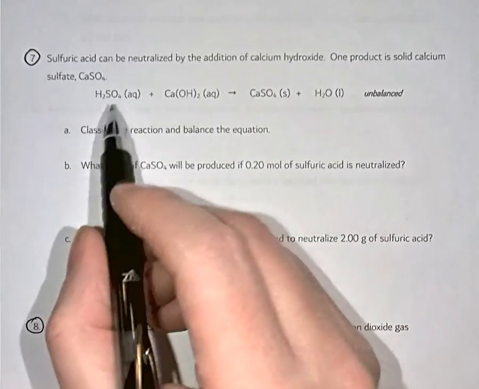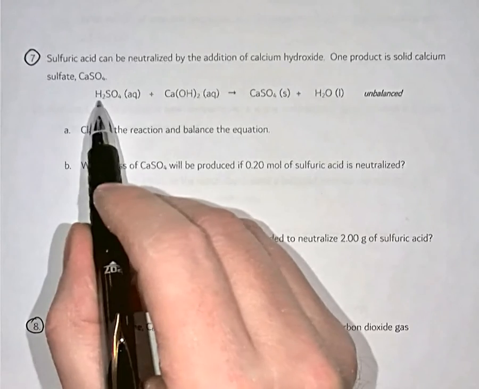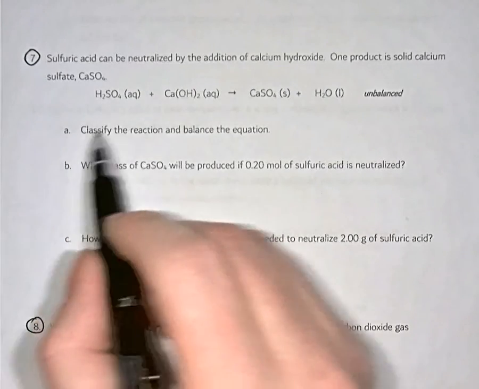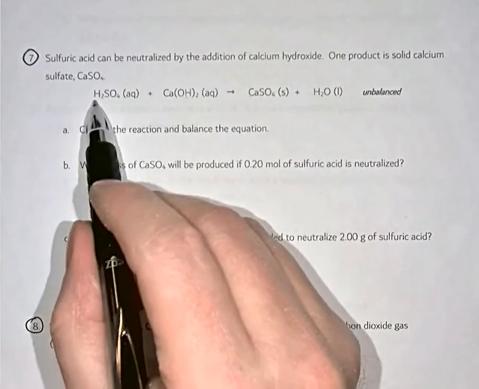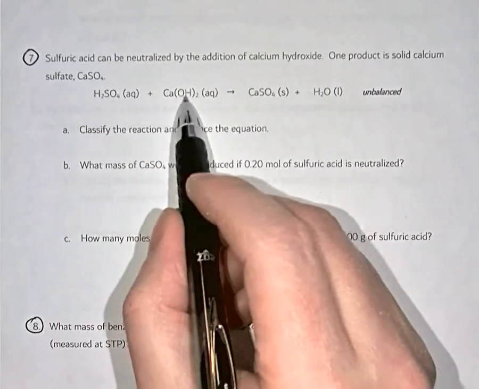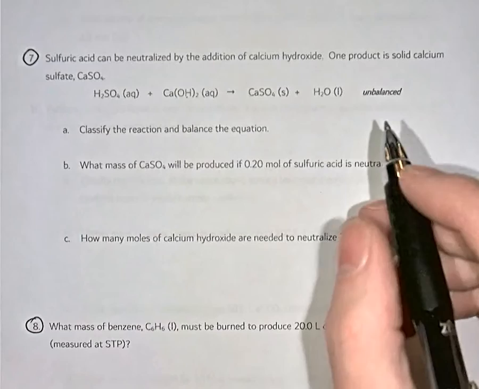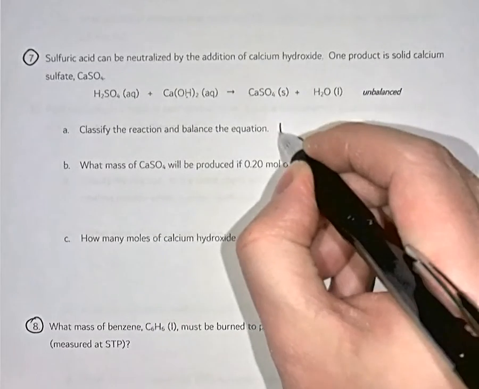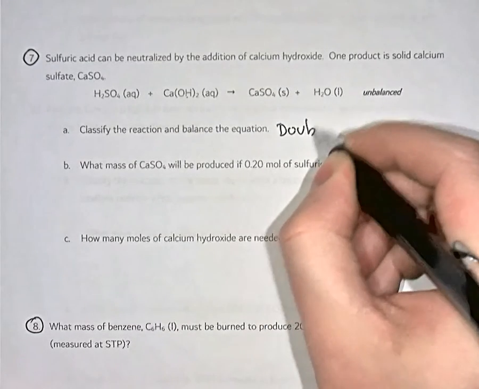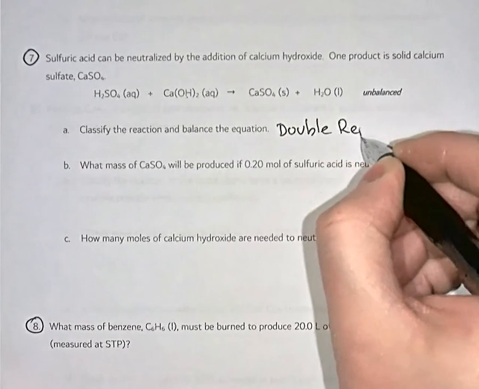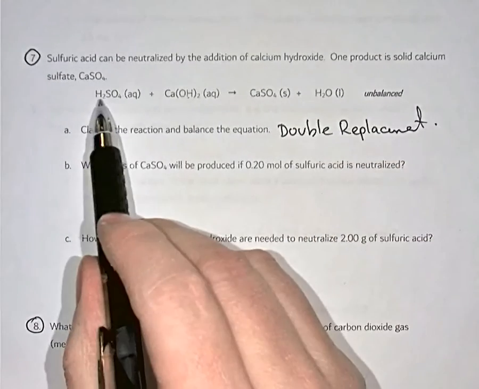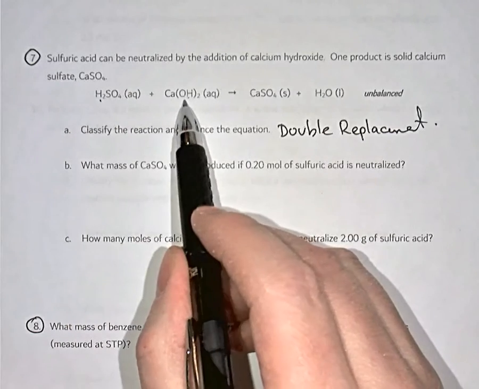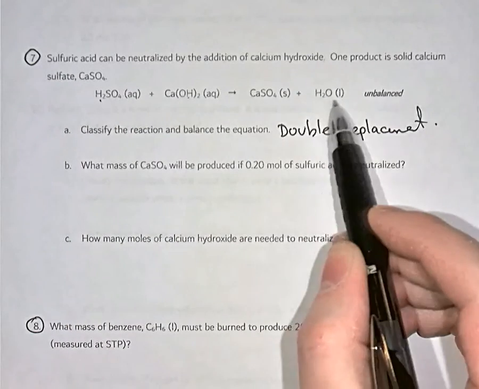So to classify it, we notice that this acid has hydrogens and sulfates together, and here we have calciums and hydroxides together. That's positives and negatives. This looks to be the formulation of a double replacement reaction. So they're going to trade partners in a double replacement reaction. And we should find the hydrogens grab hold of the hydroxides, and that will create water.